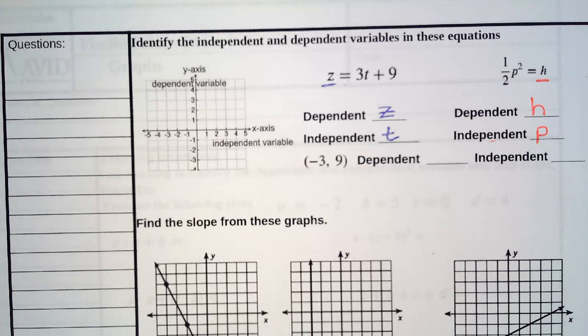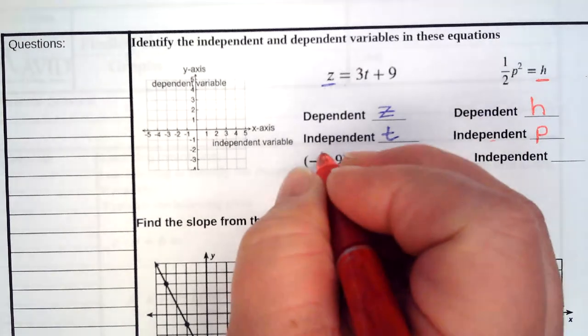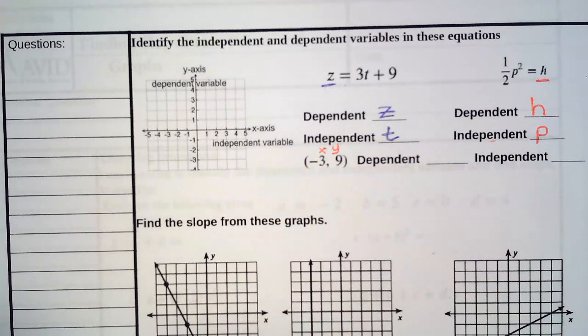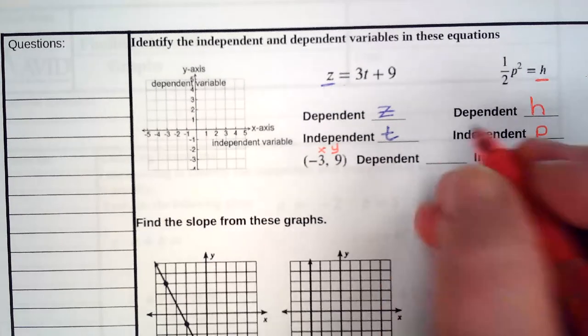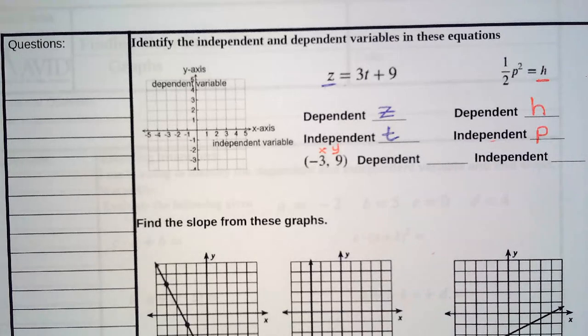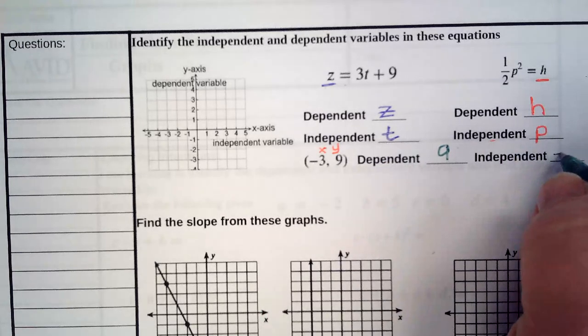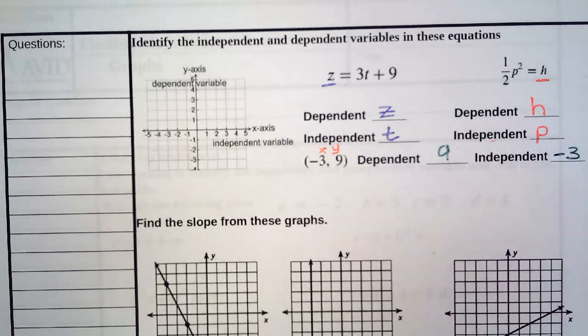Usually x. This is my x. So my dependent is usually the y, which is 9. My independent is usually the x, which is -3.